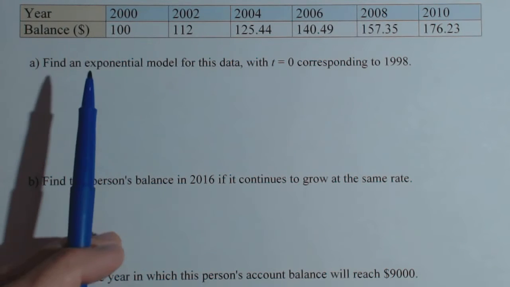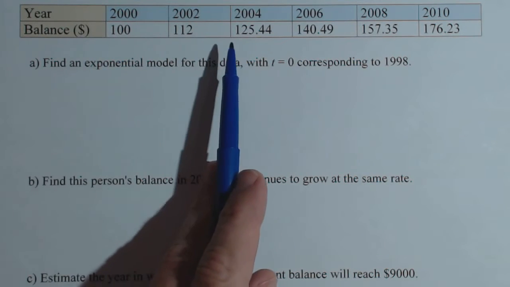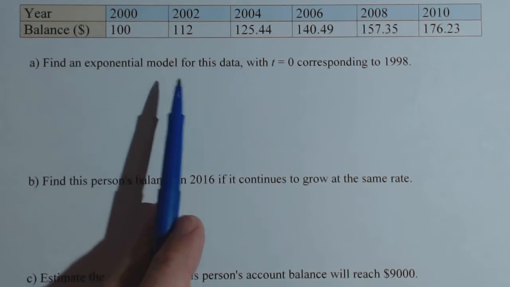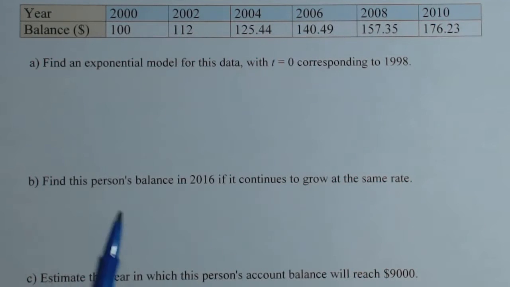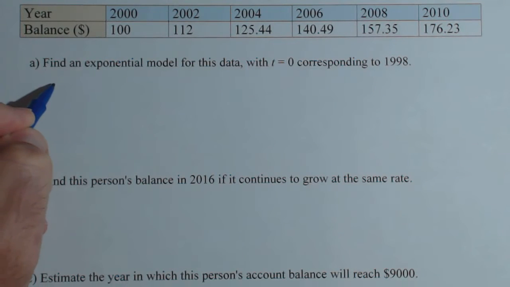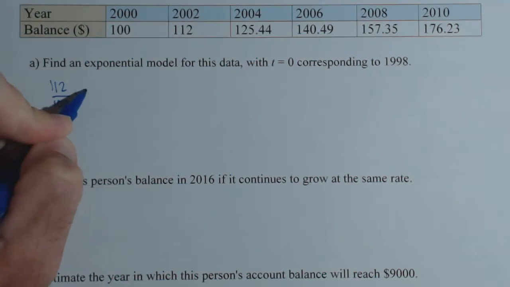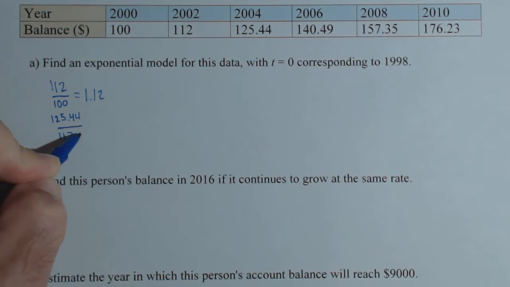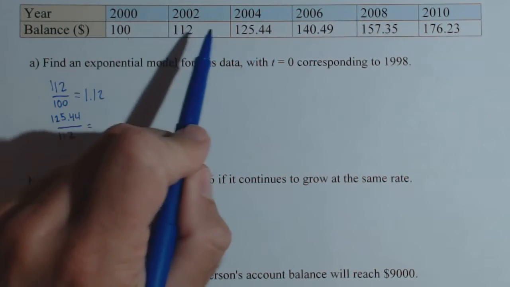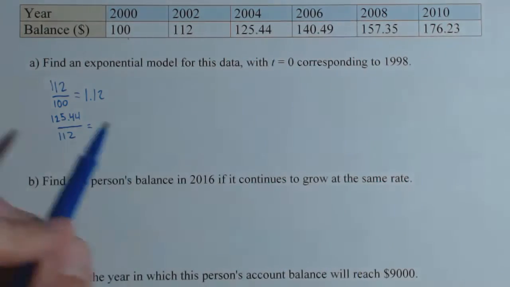We have a table here that gives a person's balance every couple of years, and what we want to do is build an exponential model for this data. Now, since our inputs are equally spaced, to see if it's exponential, all we've got to do is check the ratio of outputs. So 112 over 100, which is 1.12, then 125.44 over 112. All I'm doing is this divided by this, divided by this, so on and so forth.